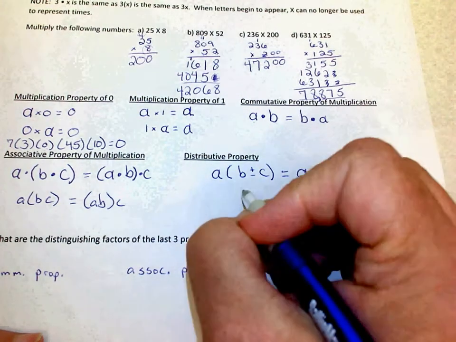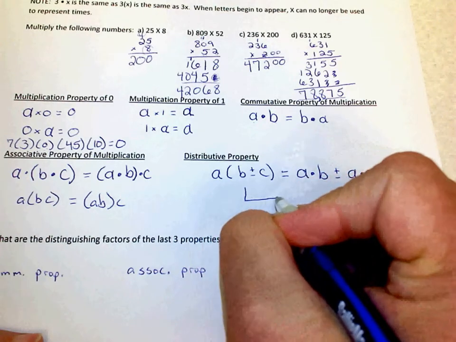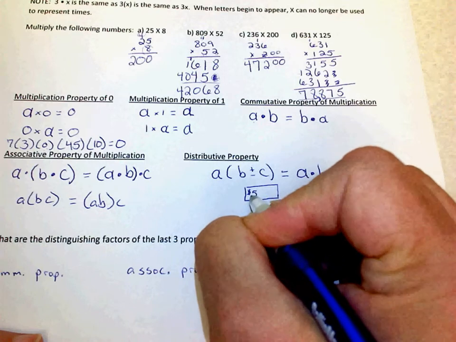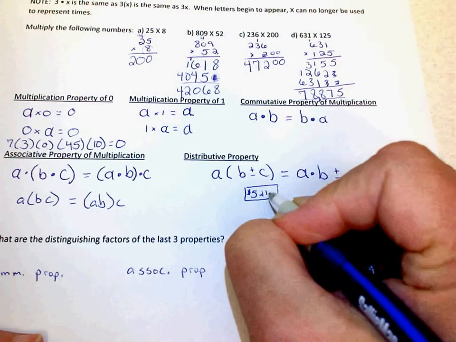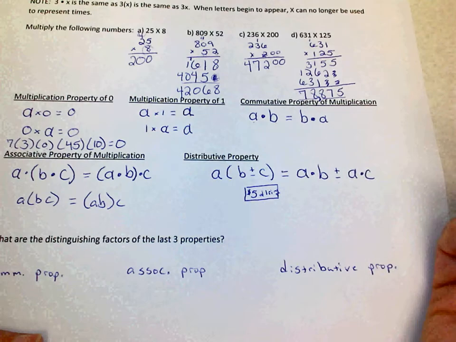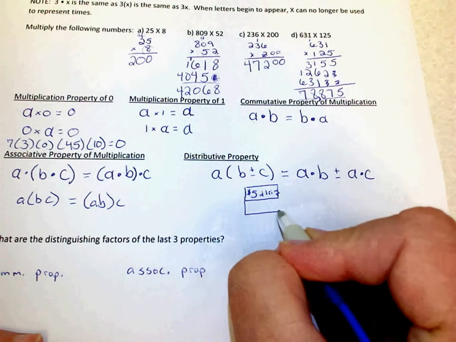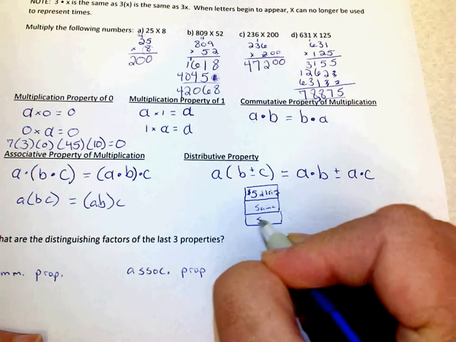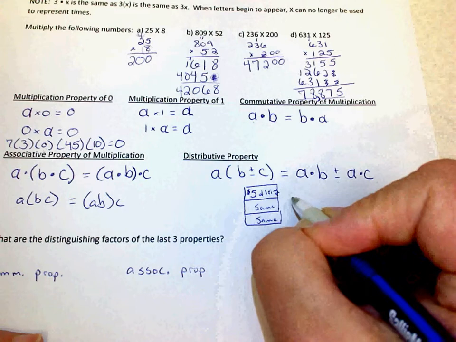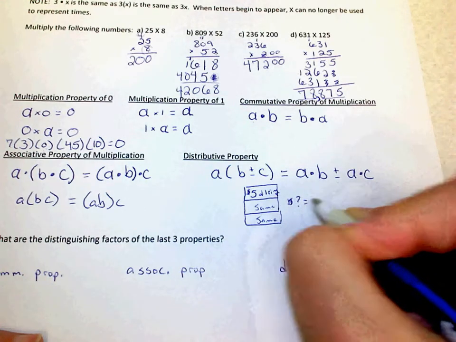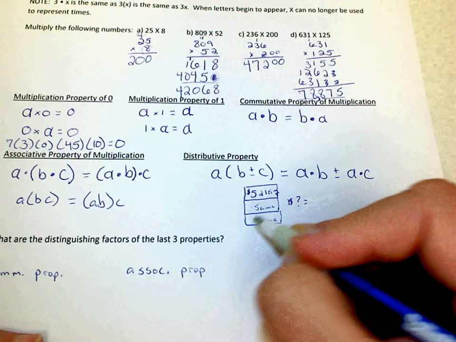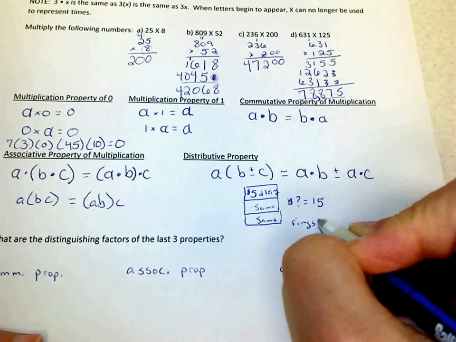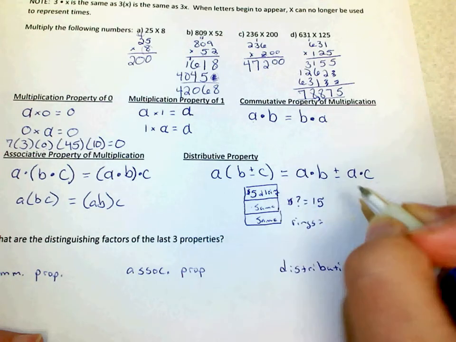If I've got a box that has a $5 bill and 1 ring in it, and let's say I've got 3 of these boxes that are exactly the same. Okay? Well, how much money do I have? Well, 5 plus 5 plus 5, which gives us 15. And how many rings? Well, there's 1, there's 1, there's 1. So that makes 3 rings.